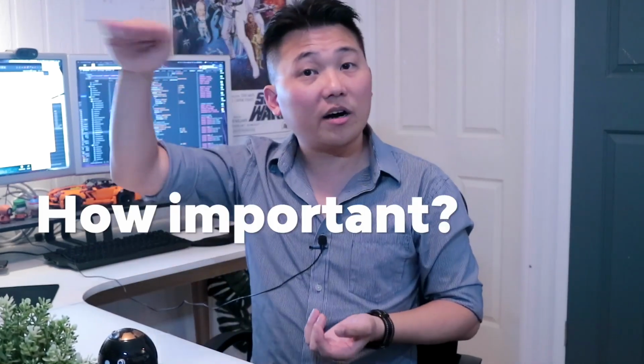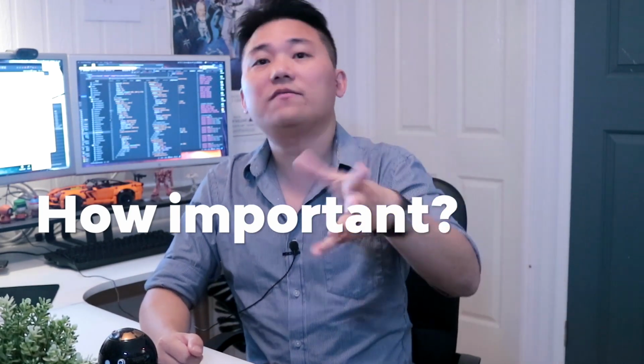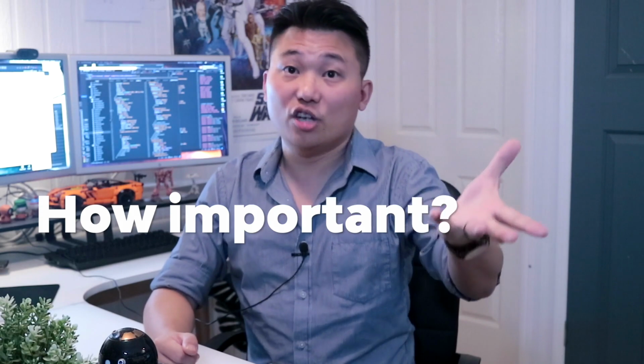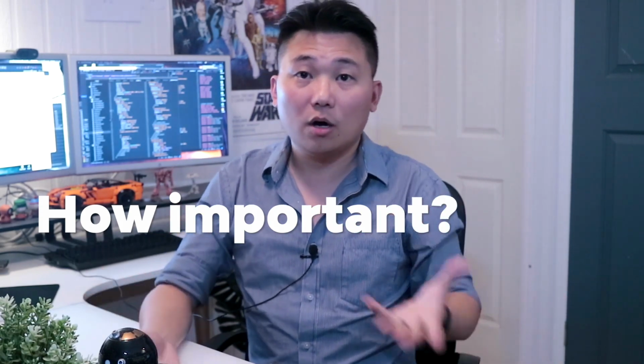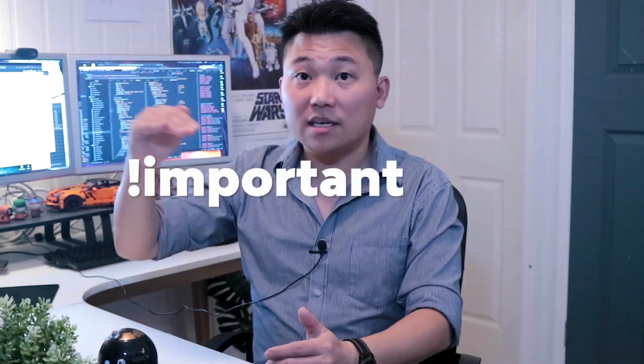Which now brings us to the question, how important is important? If some tutorial or some developer or whoever advises you to use important in a CSS rule as a catch-all method, then that person has no idea what CSS is supposed to be doing, because that is just forcing a style.